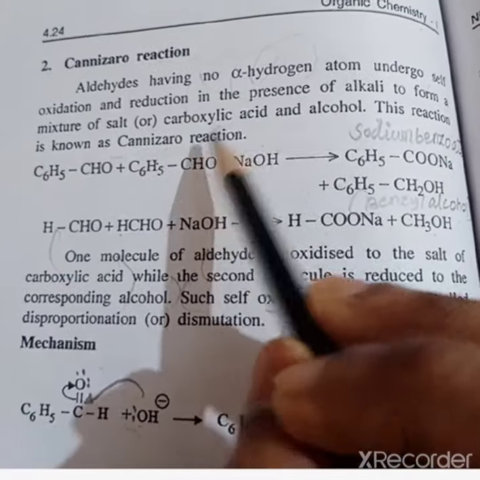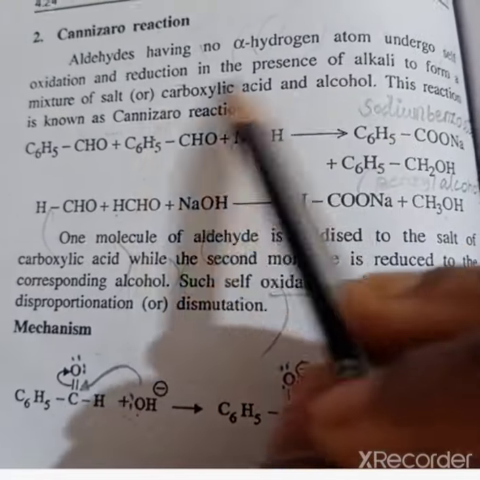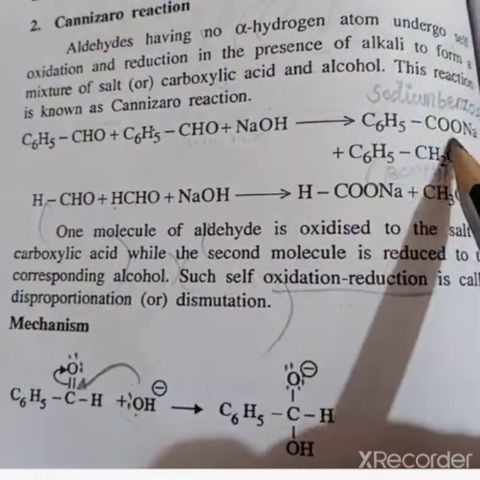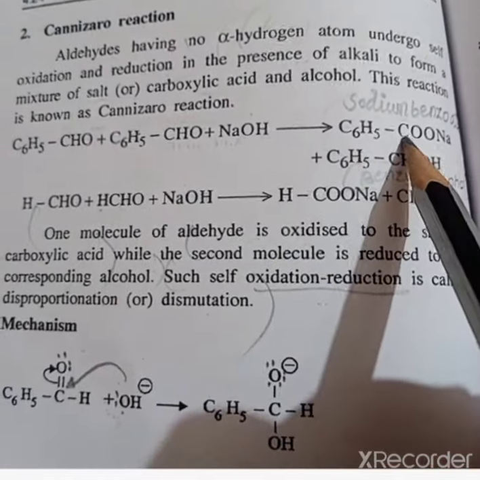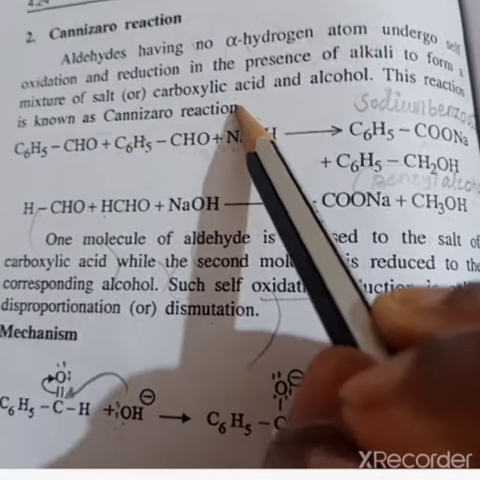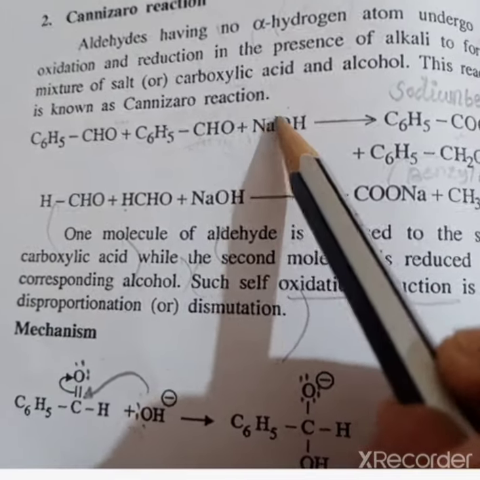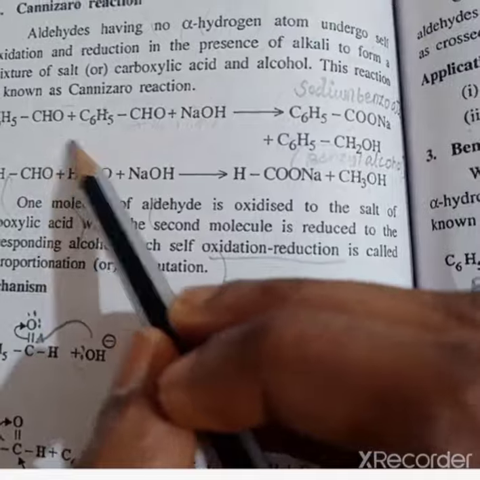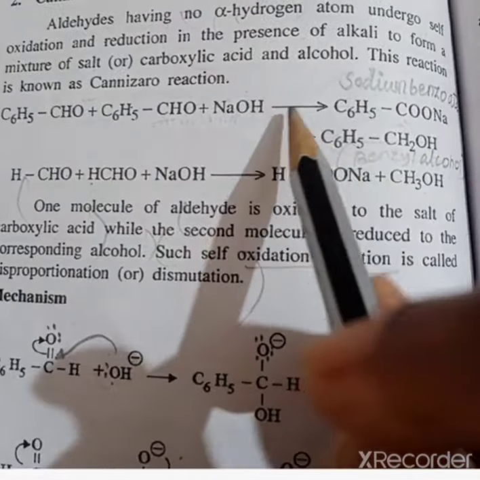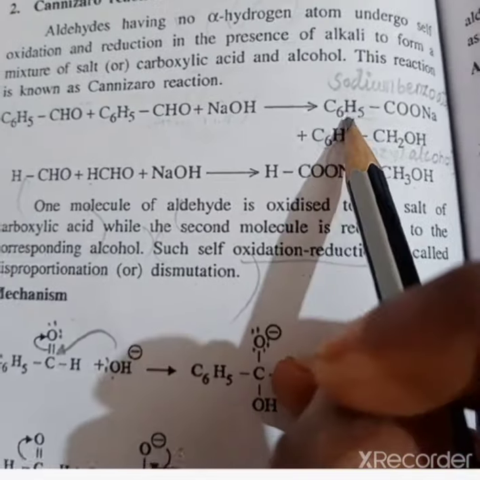This reaction is known as the Cannizzaro reaction. Aldehydes having no alpha hydrogen atom undergo oxidation and reduction in the presence of alkali to form a mixture of salt, sodium benzoate, which is a salt, and acid, carboxylic acid or alcohol. Here, 2 moles of aldehyde and one alkali base. This reaction will be converted into C6H5COONa, sodium benzoate, and benzoic alcohol will be formed.